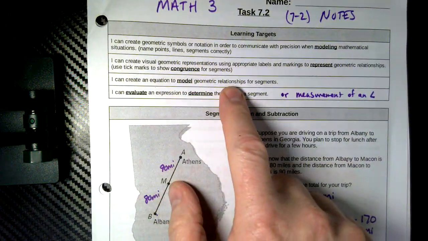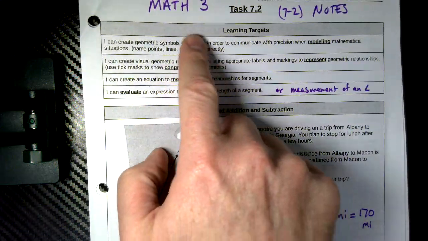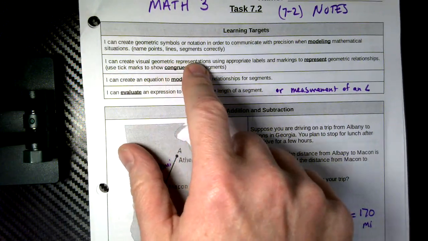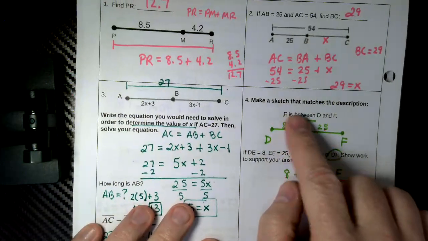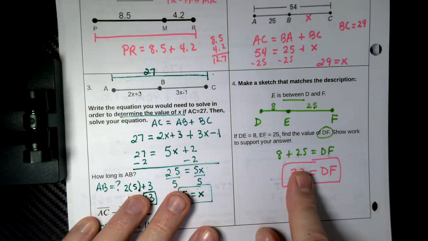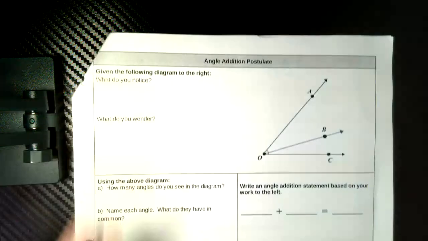about modeling geometry relationships. If they give you a description, you can create a visual geometric representation. So they just said that one point was in between the other two. That's what you're doing. You made a diagram, you labeled it, made an equation, solved it. That's what they're talking about in the learning target. That's doing some geometry work.